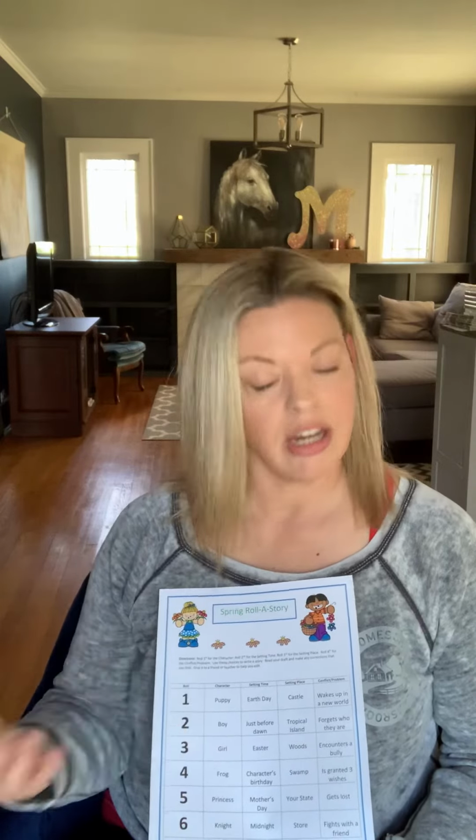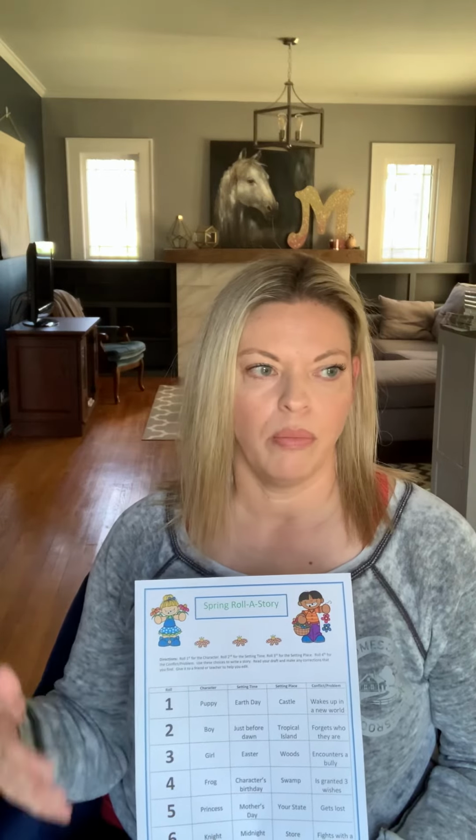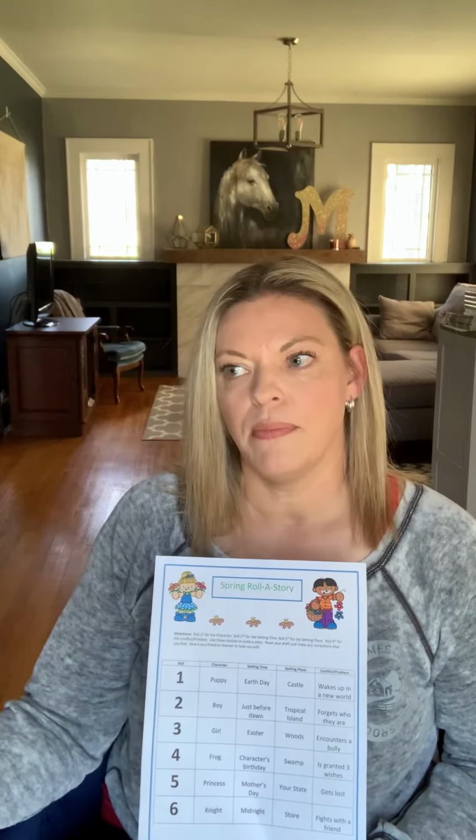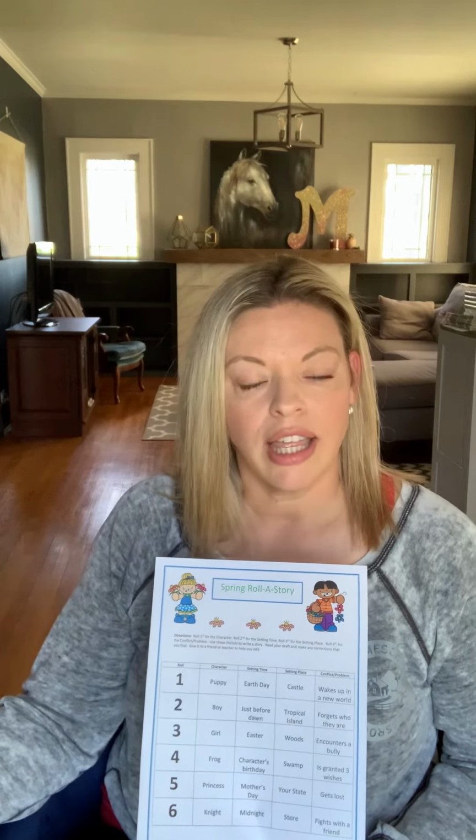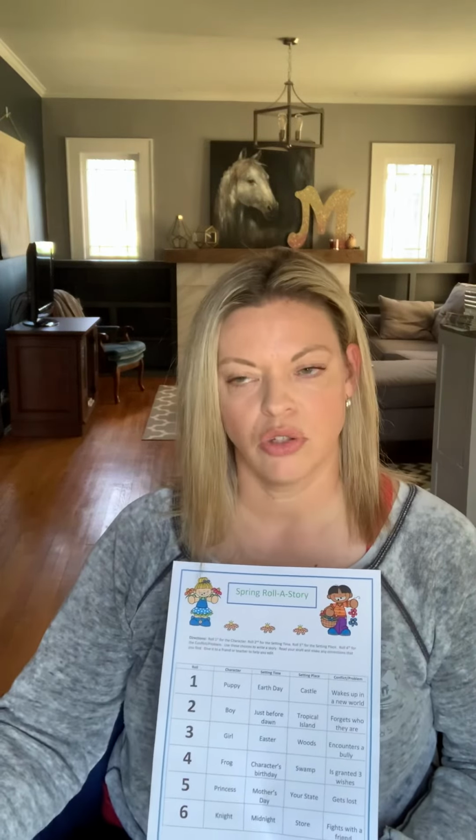If your main character is going to be a frog, what's your frog's name going to be? And, are we going to have it be a swamp in our state? Is it going to be somewhere else around the world? What does your frog look like? Talk about these types of details so that they know that the story is not just write down whatever you rolled in the box and that's the story.